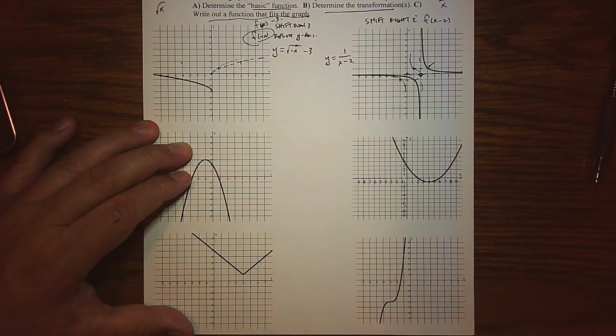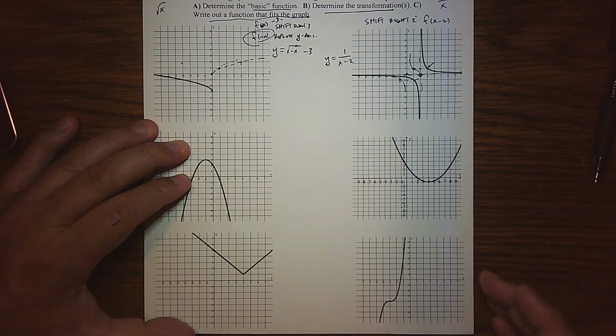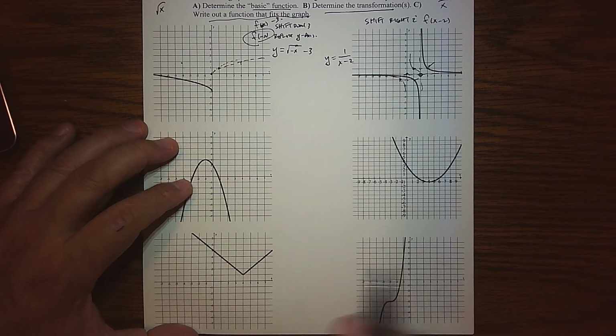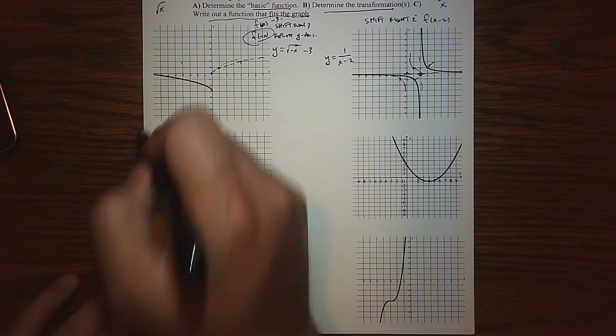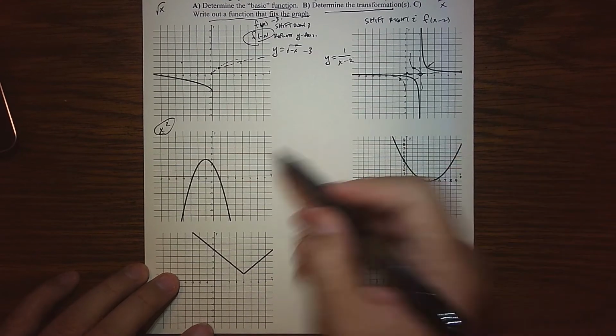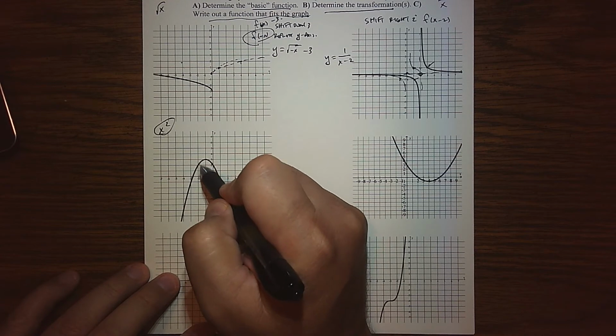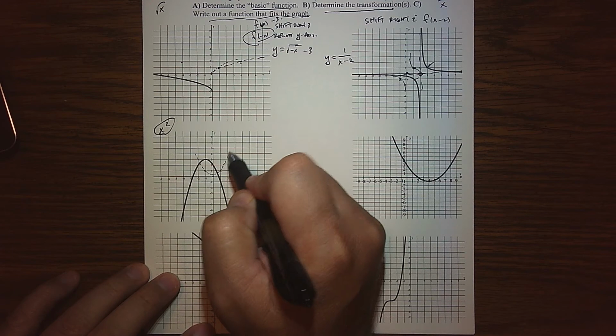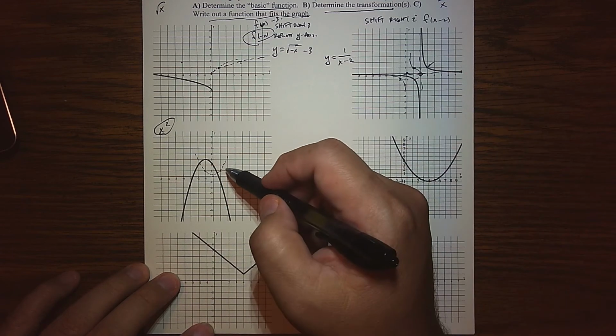Alrighty, let me do one more, and then we'll look at some others shortly because I think this video is already getting a little lengthy. So what do we have here? First of all, I have the basic function x squared, the classic parabolic shape that goes through 0, 0, negative 1, 1, and 1, 1. And it does this motion. So what do we notice happening?